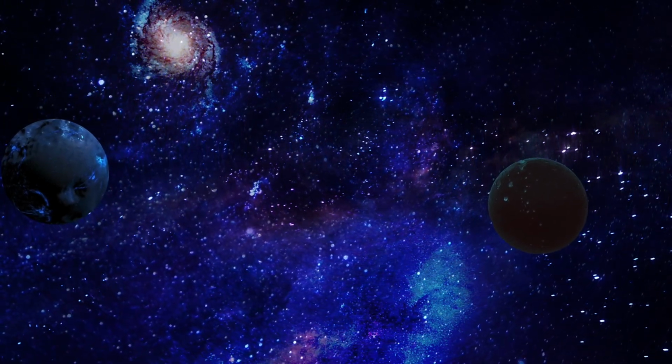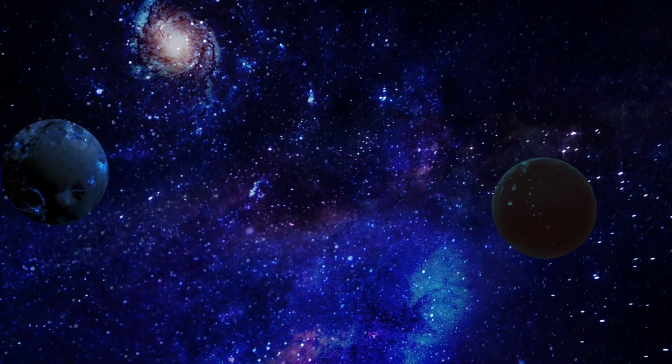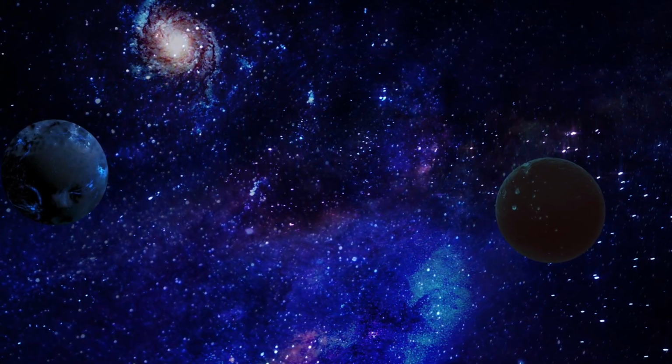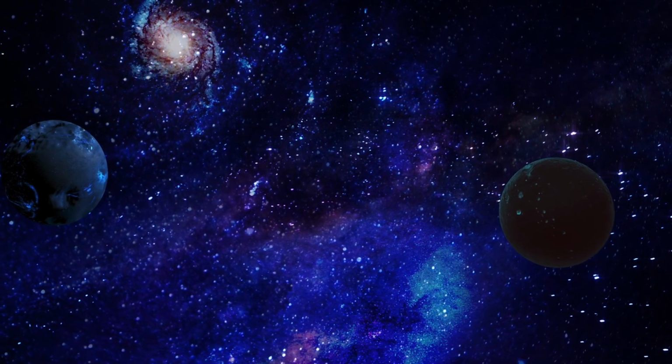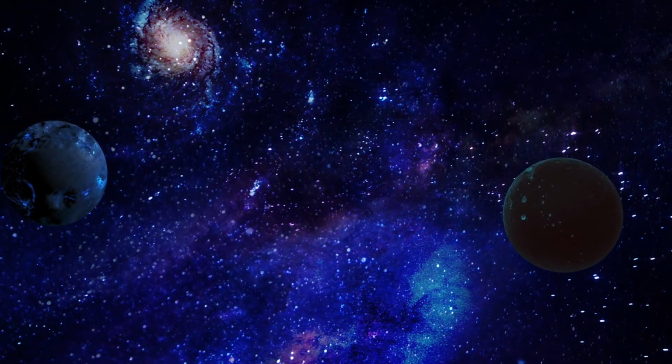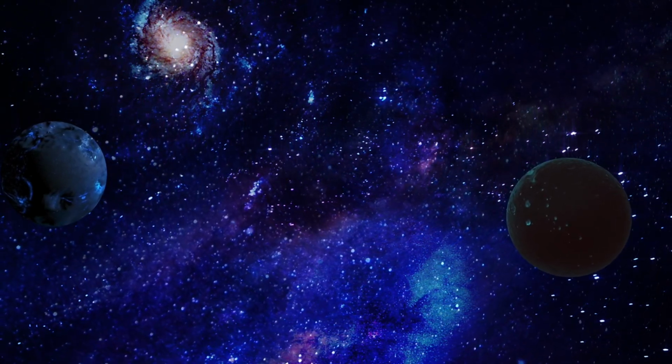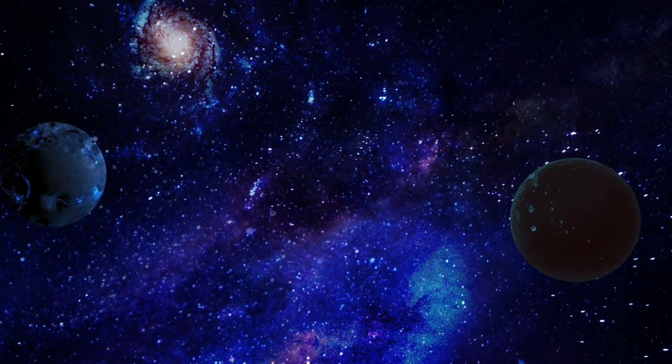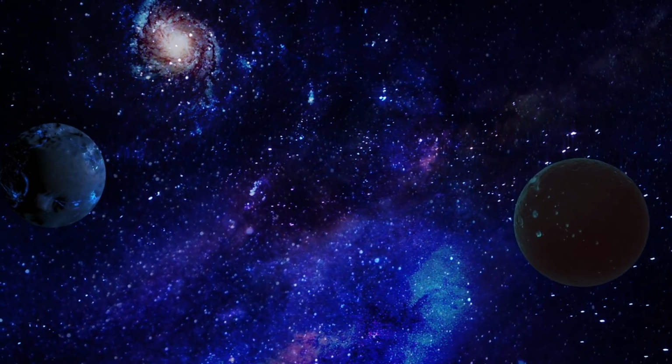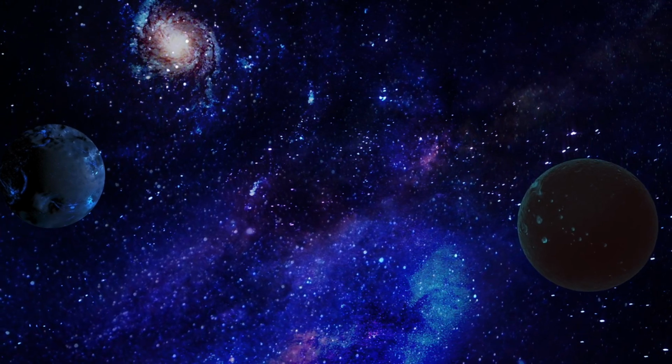A closed universe is akin to the surface of a sphere, finite but unbounded, where traveling far enough in one direction would eventually bring you back to your starting point. Which geometry describes our universe? Observations suggest that we live in a universe that is astonishingly close to flat.